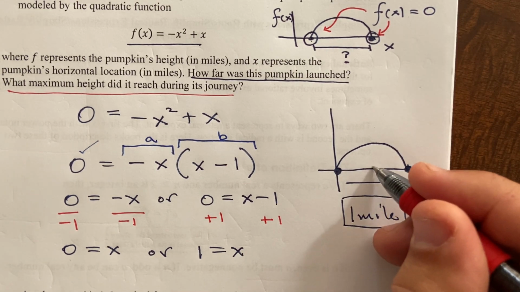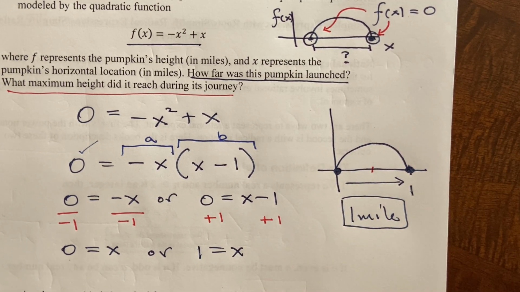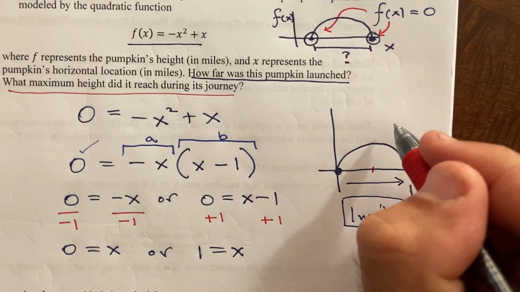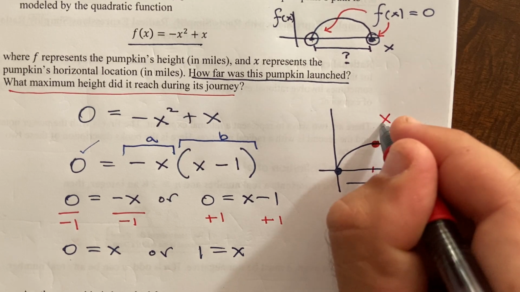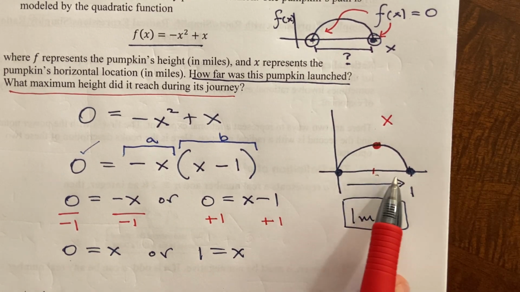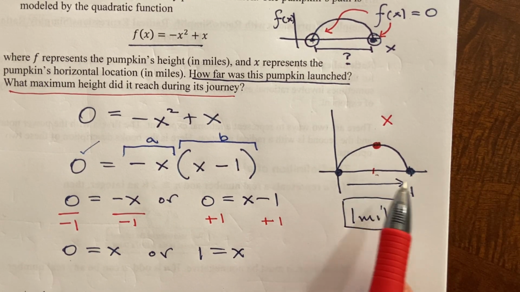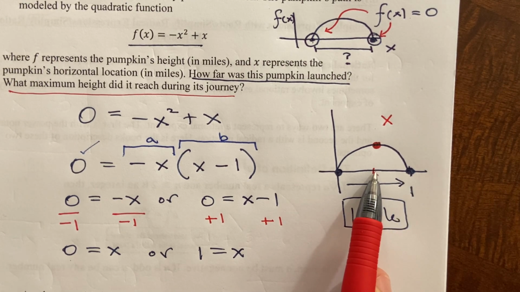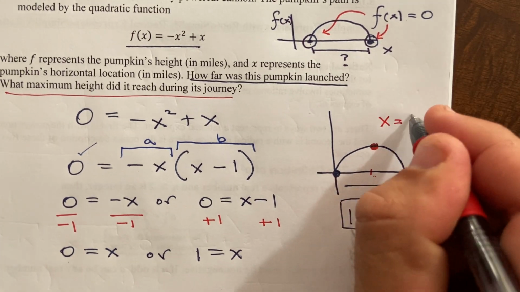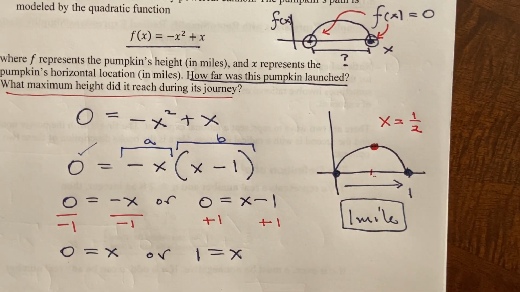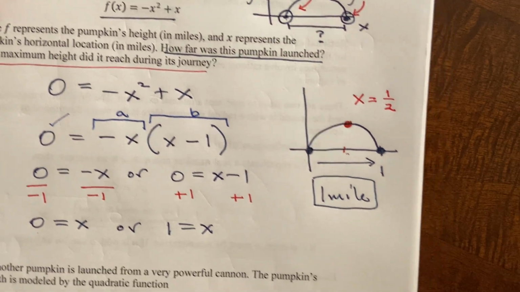It would occur right in the middle. So this peak is going to be defined by, in this case, x equals 1/2. Here's 0, here's 1. Right in the middle of 0 and 1 is 1/2. So at x equals 1/2, we'll get the maximum height.